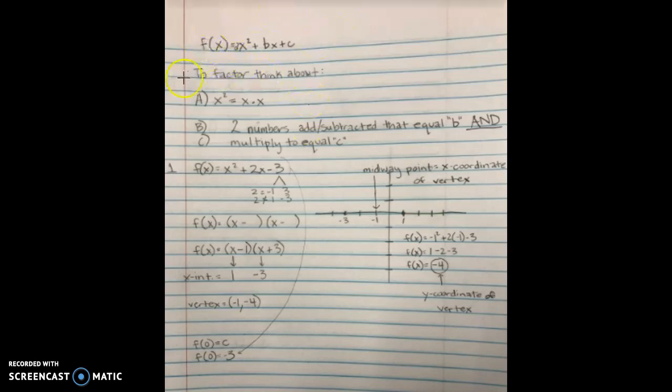So we're converting back to our original formula, f of x equals ax squared plus bx plus c. When you're factoring these things, think about two things. The x squared really equals x times x, and I'm going to put them into a different sort of formula, and that'll make sense in a little bit.